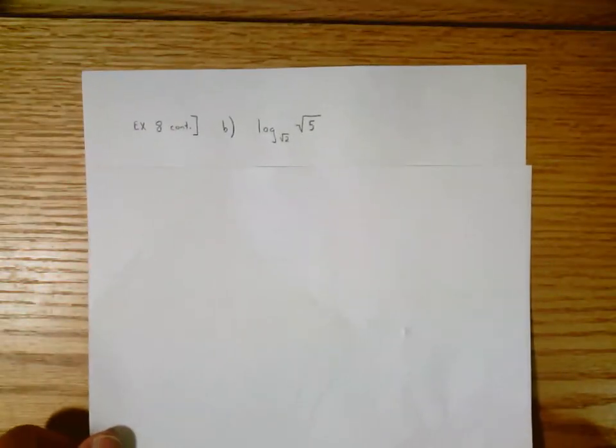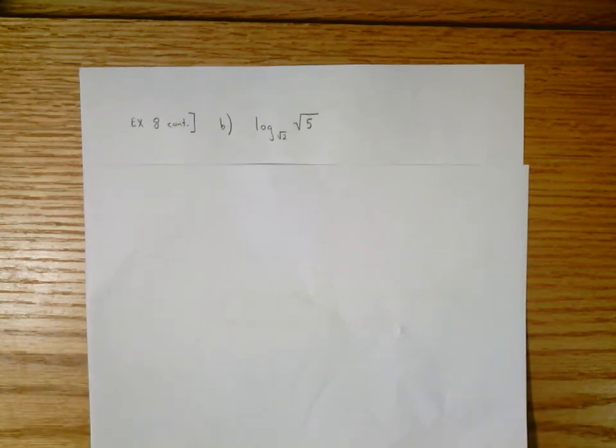Here's part B of example 8. Again, very similar to the ones we've done. We've done log base 2 of 7 and log base 5 of 89. Now we're going to try log base root 2 of root 5. Don't be thrown off with the irrational numbers. Nothing changes in the process. Go ahead and pause the video here. Use the change of base formula to simplify this.